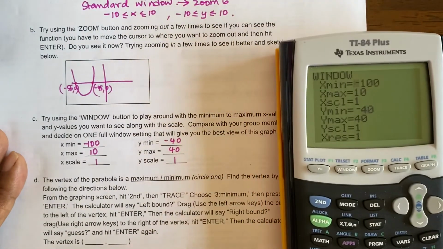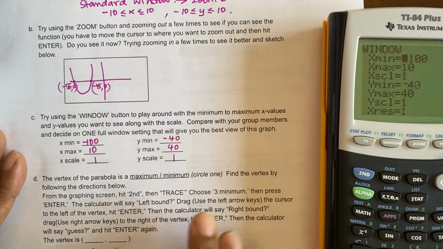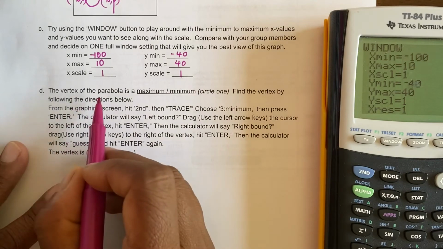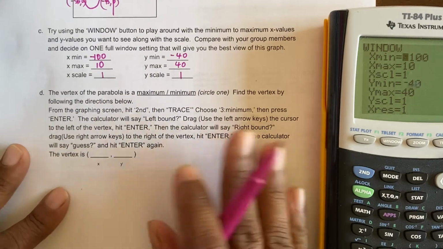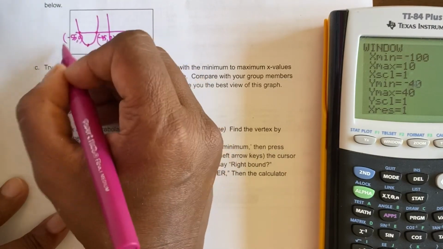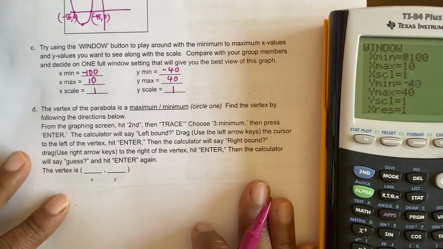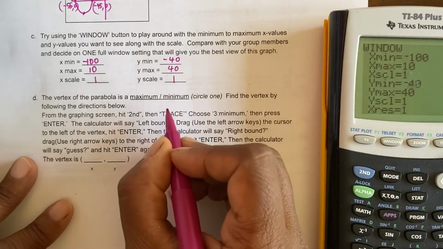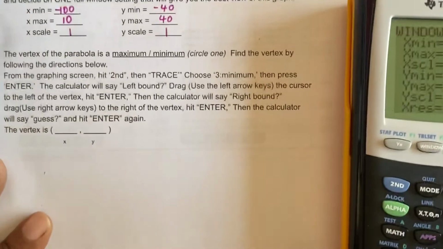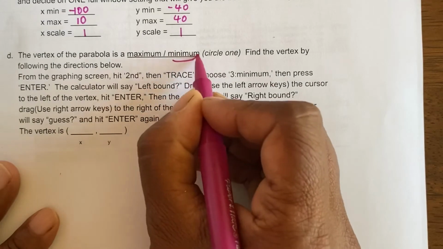Vertex. If we want to find the exact coordinates of the vertex using the graphing calculator, these are the steps we will follow. The vertex of the parabola is a maximum or a minimum. In this case, it's a minimum point because the graph is facing up. If the graph were facing down, the vertex would be the point of maximum. So in this case, the vertex of the parabola, the minimum, is what we have to find.